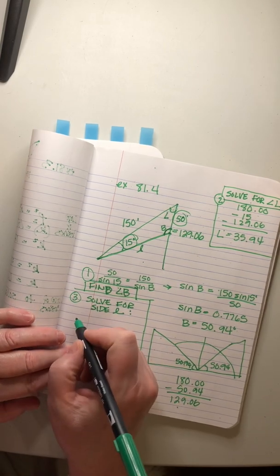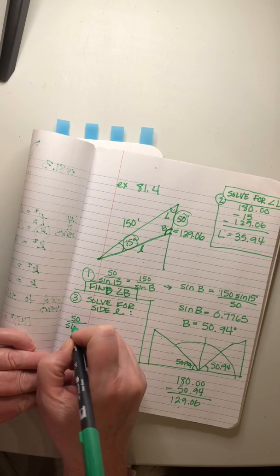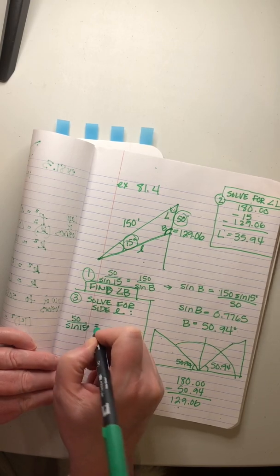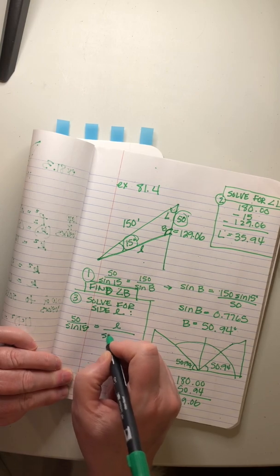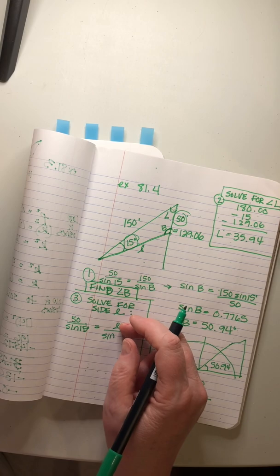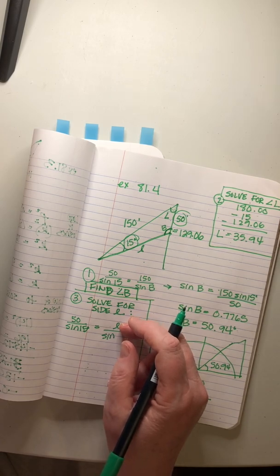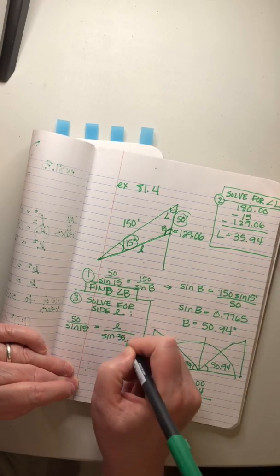We get, let's use our original anchor proportion, 50 over the sine of 15 degrees equals cute little side L over the sine of... oh, I'm sorry, this, 35.94.